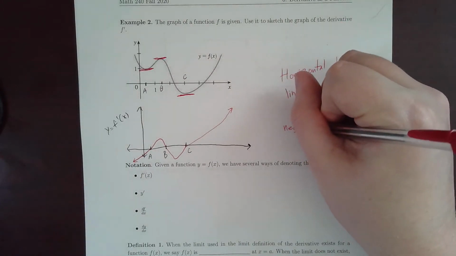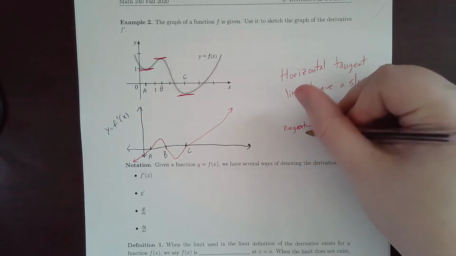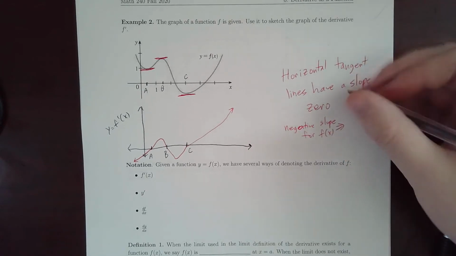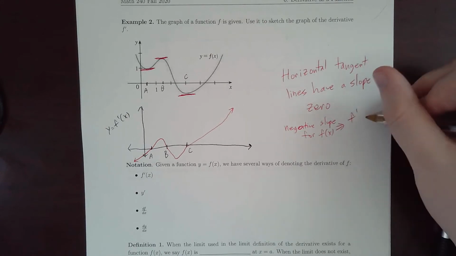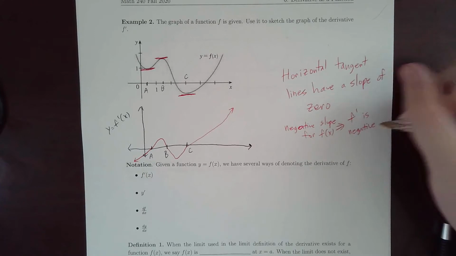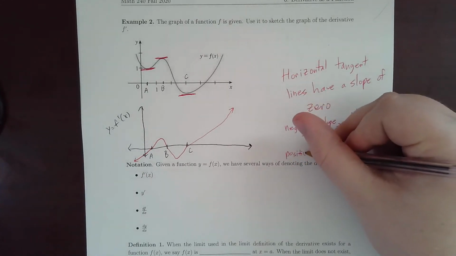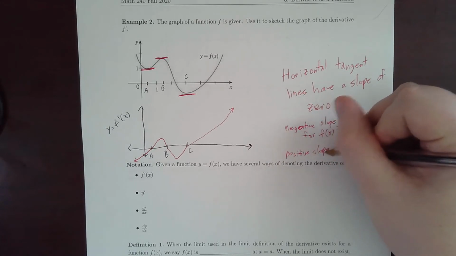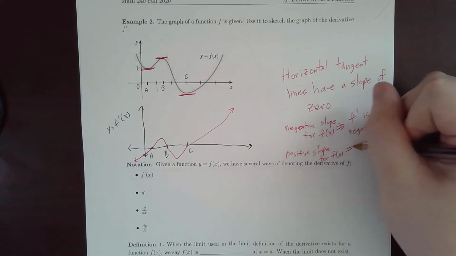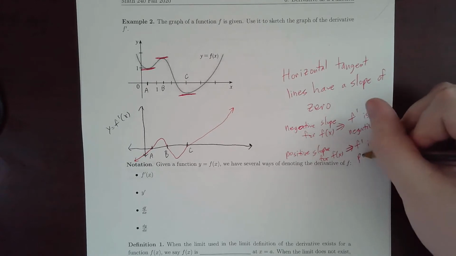Negative slope for f of x leads to an f prime that is negative, and a positive slope for f of x leads to an f prime that is positive.